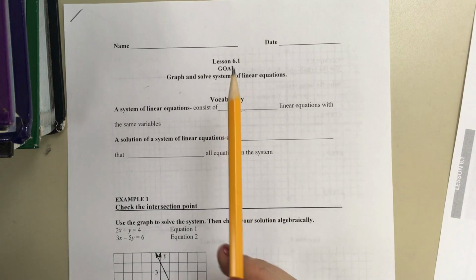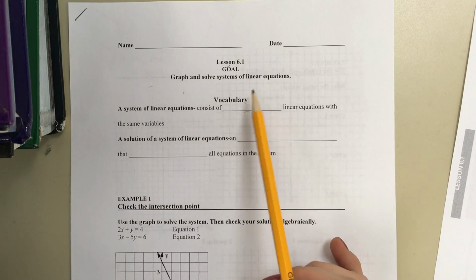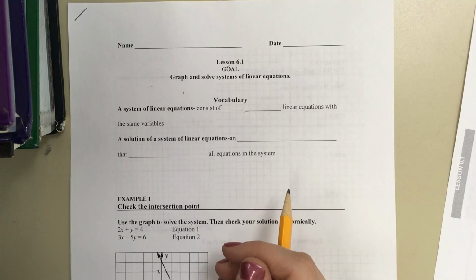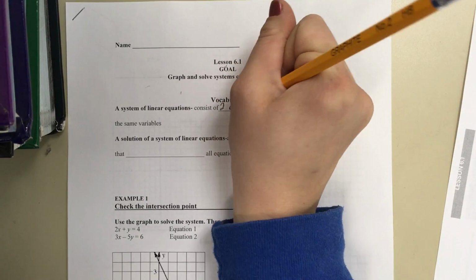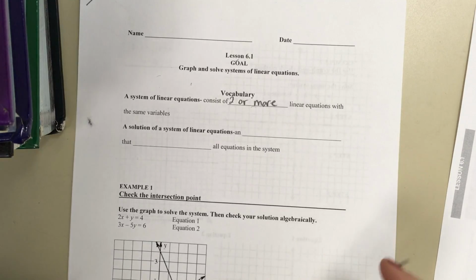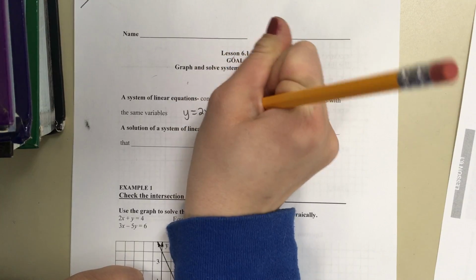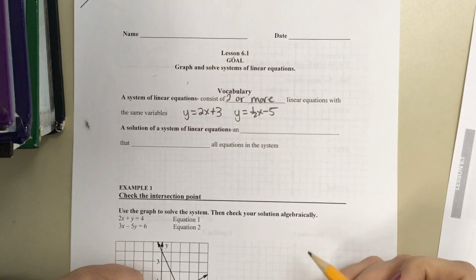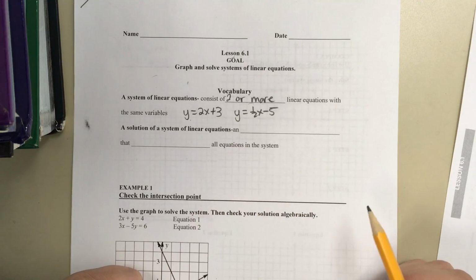Okay, so today we are working on lesson 6.1. Our objective is to graph and solve systems of linear equations. A system of linear equations consists of two or more linear equations with the same variables. That means if I have an equation y equals 2x plus 3 and y equals 1/2 x minus 5, those can be a system of linear equations. They both have the variables of y and x.